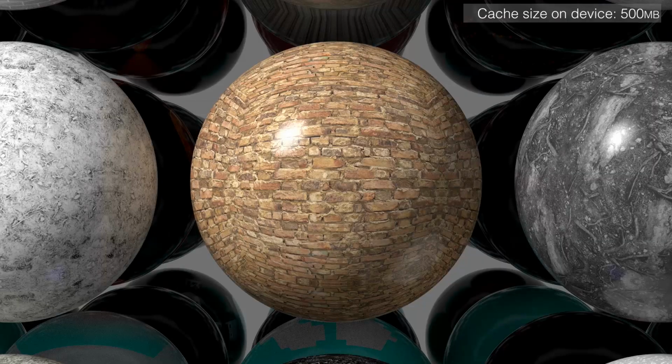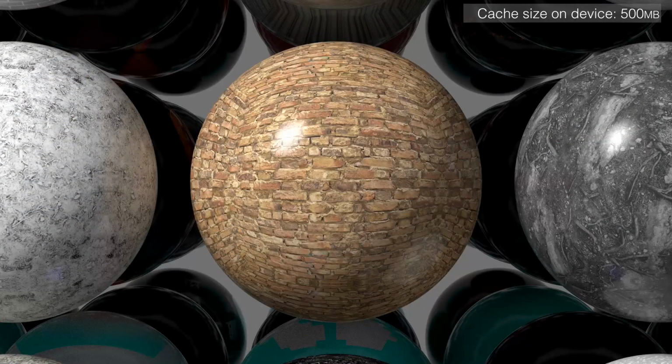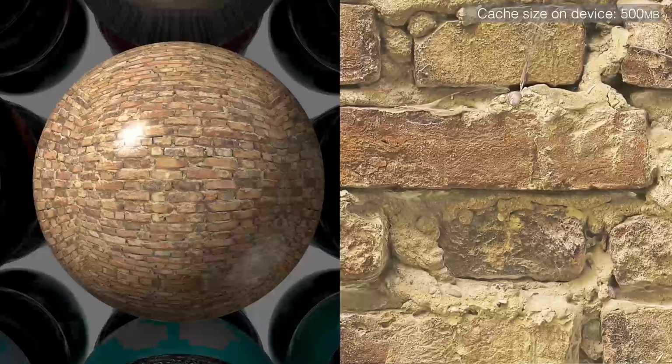I want to go back one slide and show you how this test here is actually not naive. Each of the spheres in the back is reflecting about 2,000 different spheres with 2,000 different high-resolution textures. And the system needs to be able to pull in and stream in with this very sparse data access.